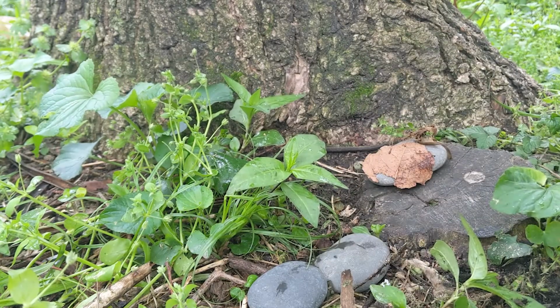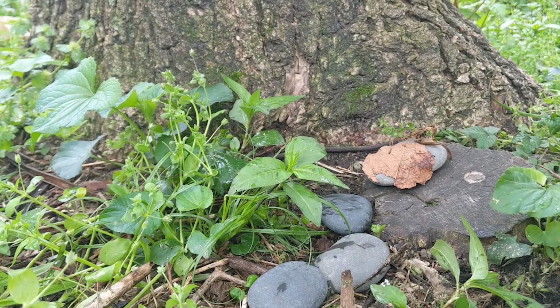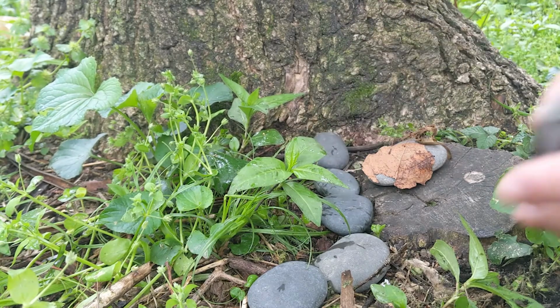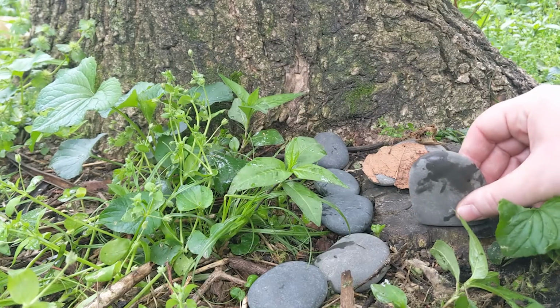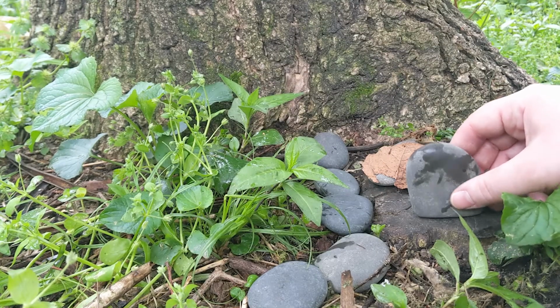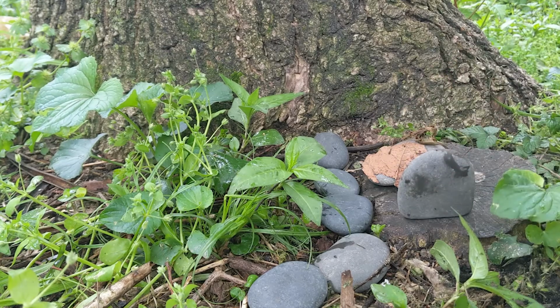I decided to use some of my rocks to make a walkway that leads up to my fairy home. While I was building, I found this rock that was flat on one side that I thought might make an interesting door.